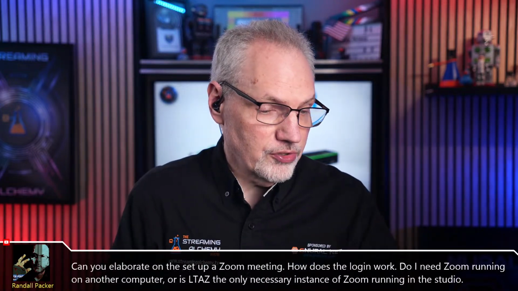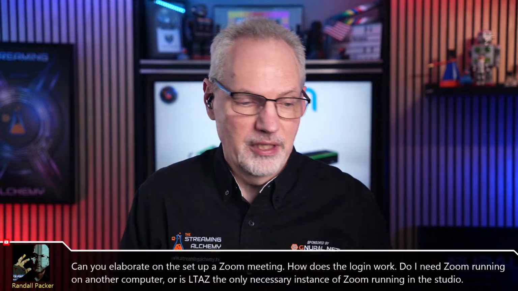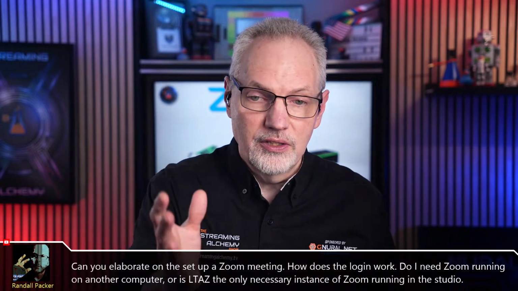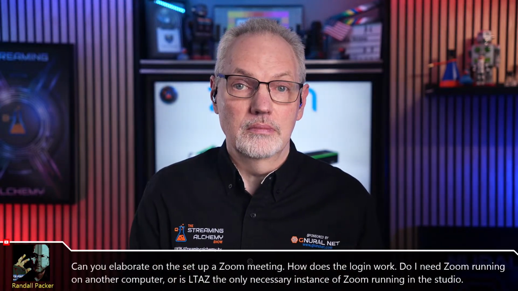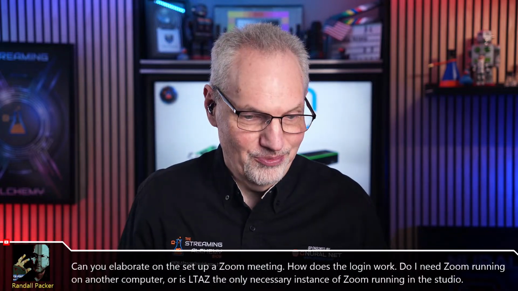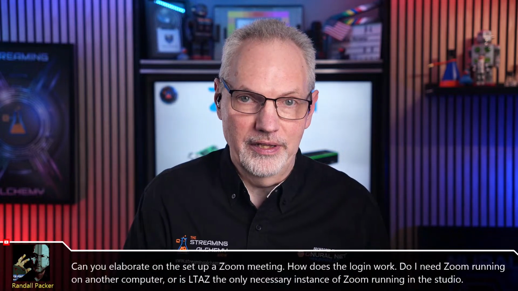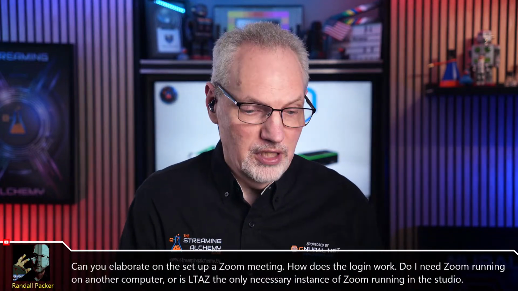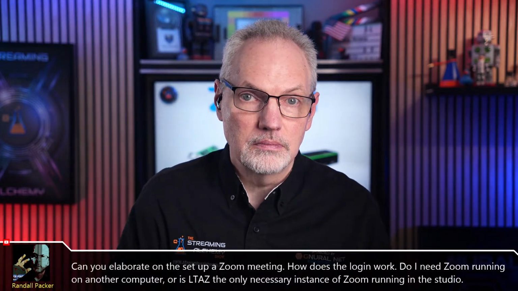So, you also can put Zoom on the same computer. Let me just be clear as I'm thinking this. You don't have to keep them separated. In fact, I'm running Zoom on one computer here. So it's just one big computer, but I've got everything running there. So it doesn't need a separate computer.